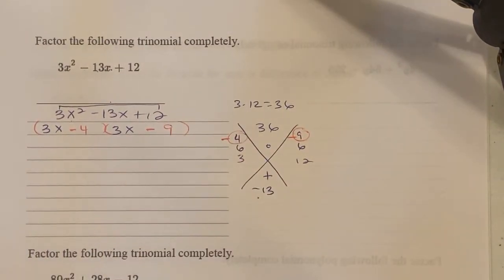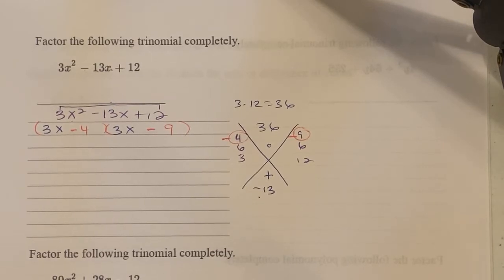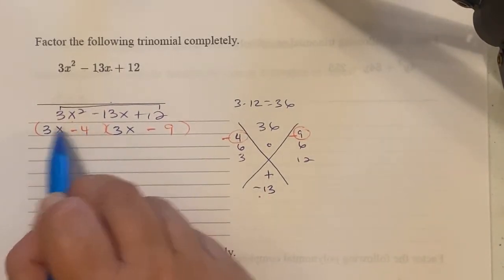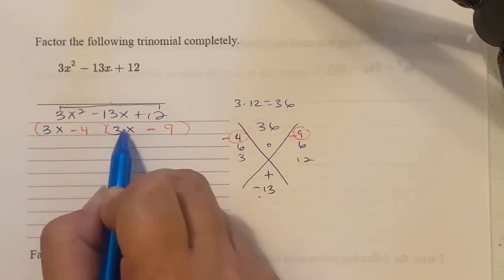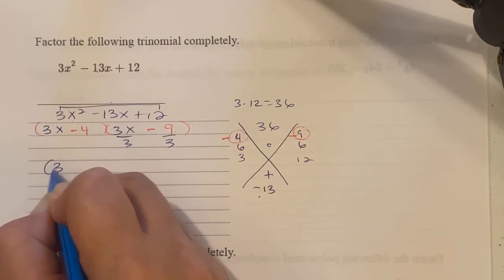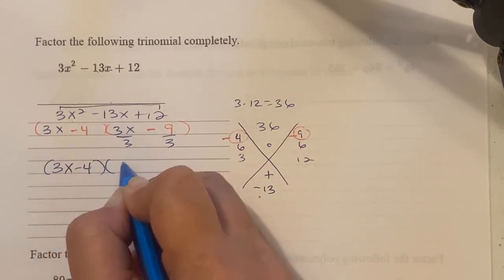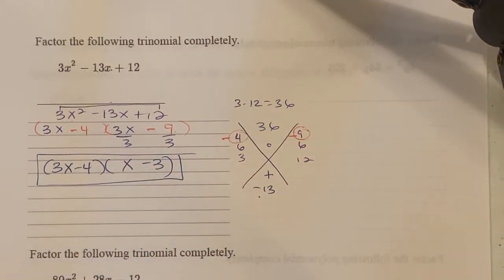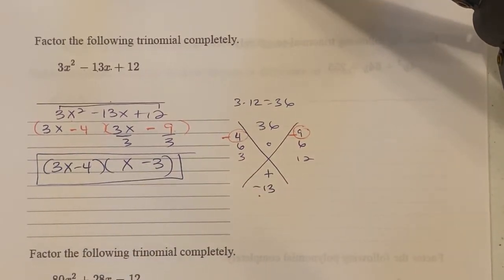The last step that we didn't do on the last one is if you can reduce the situation, reduce it. When I look at this problem, 3 and 4, they're not divisible. But here, 3 can go into 9, so I'm just dividing both sides by 3 to reduce, and you're left with 3x minus 4, x minus 3. And there's your result.